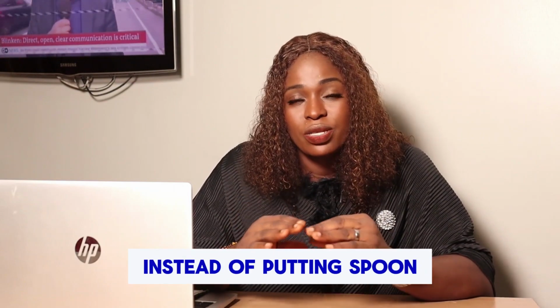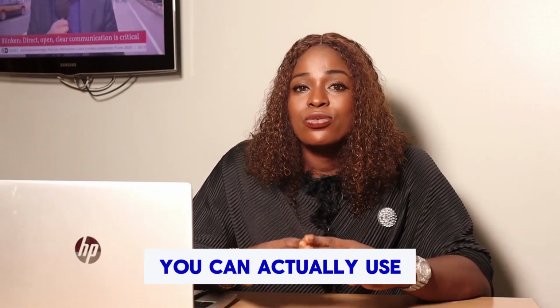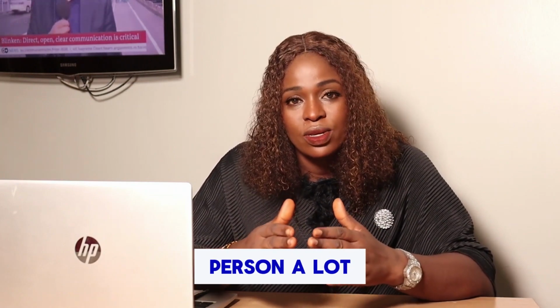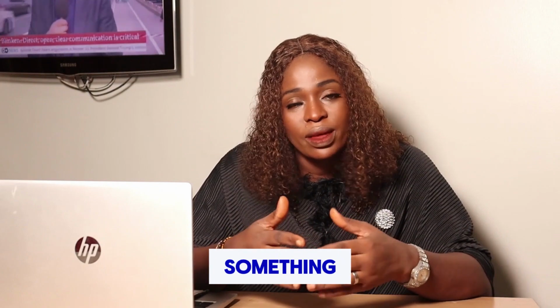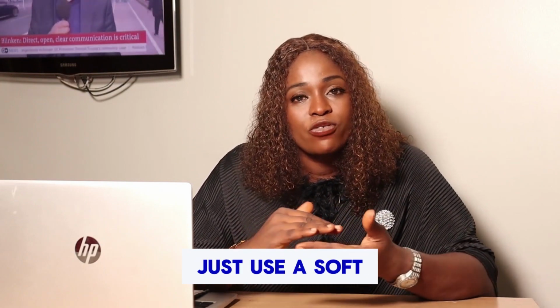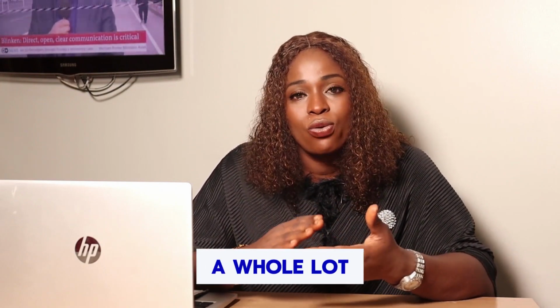Instead of putting a spoon in the person's mouth, you can actually use a soft pad. It will help the person a lot so that the person does not clamp his teeth on his tongue or something. So it's better you just use a soft pad. It will help them a whole lot.